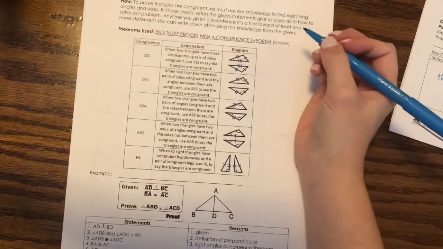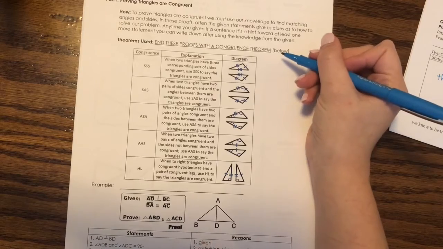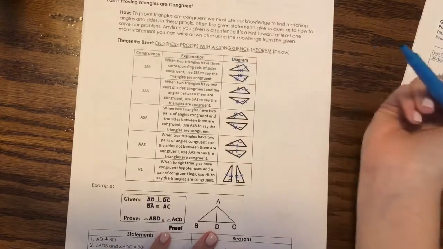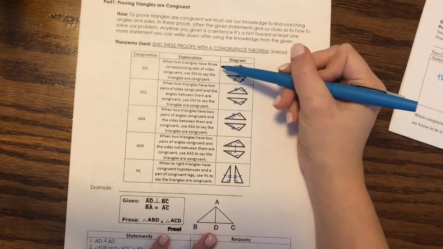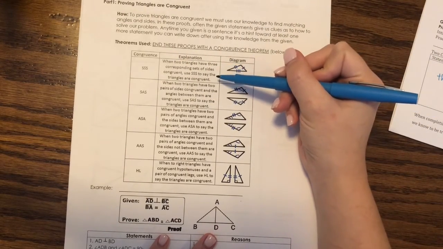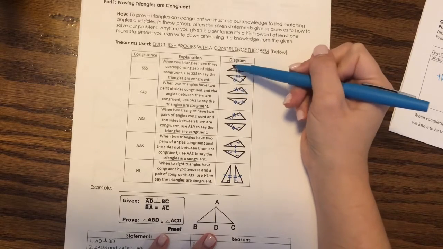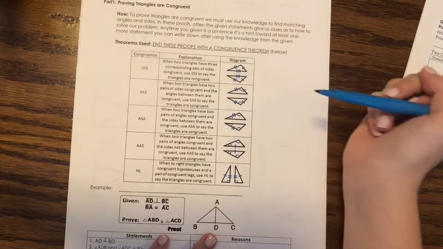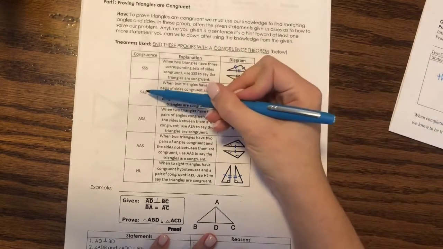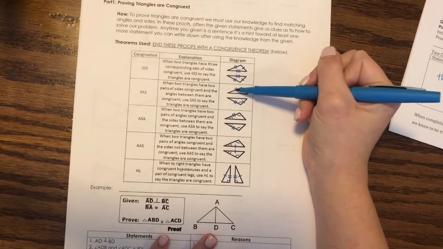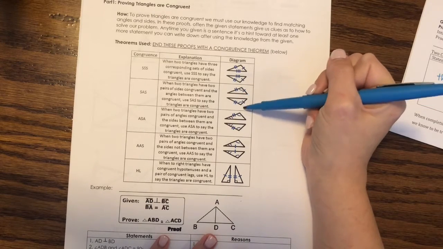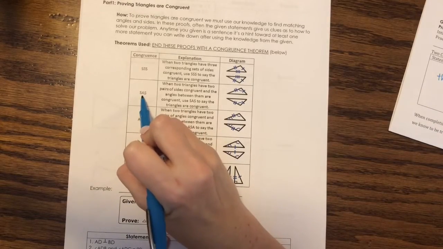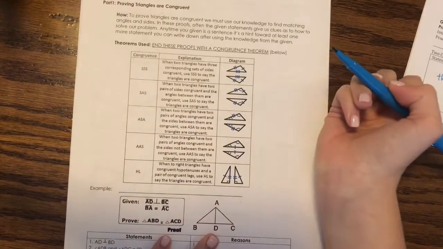Okay, so our theorems, we talked about these a few weeks ago, I guess now, but we can use side congruence. So that's saying two triangles have three corresponding sets of congruent sides. Side congruent to side, side congruent to side, side congruent to side. So we can say side, side, side. Side, angle, side. Okay, so that means we have a side congruent, another side congruent, and then the angle between them. So it's written as side, angle between them, and then side.